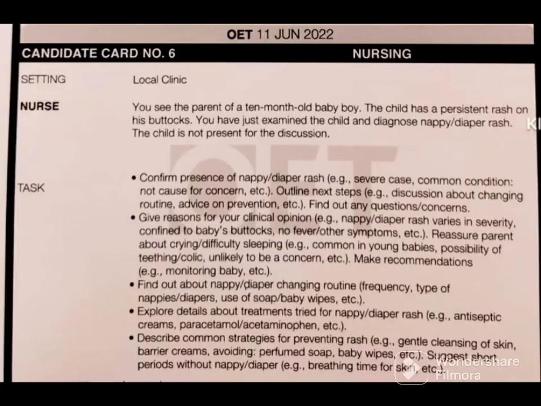So today we will have another role play discussion. This is happening in a local clinic and you are going to talk with the baby's parent. You can see the setting. You see the parent of a 10-month-old baby boy. The child has a persistent rash on his buttocks. You have just examined, underline that point, you have just examined the child and diagnosed nappy or diaper rash. The child is not present for the conversation or the discussion.